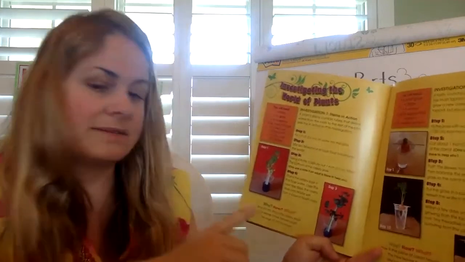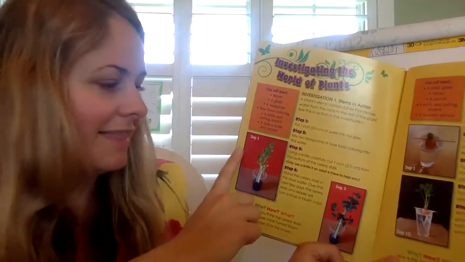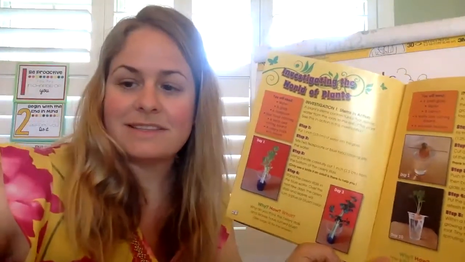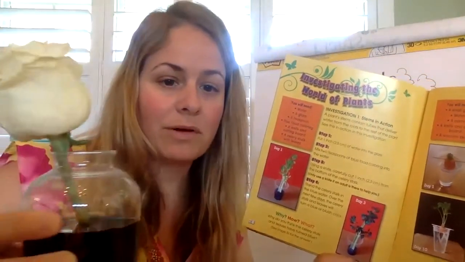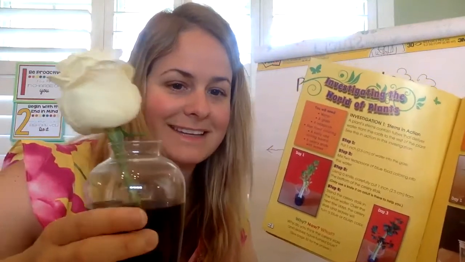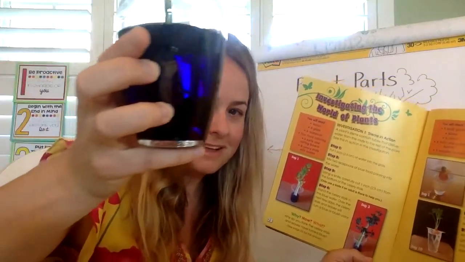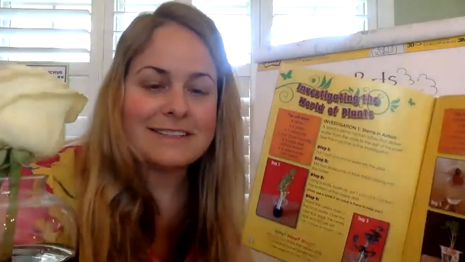You can see here this was day 1, and then this picture was taken on day 3. And I started this experiment with my own flower, a white rose, and it is sitting in blue food coloring we had left over from Easter, dyeing Easter eggs. And on day 4, I'll show you this rose again, and we'll see how it has changed colors.